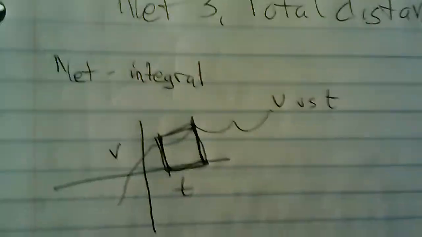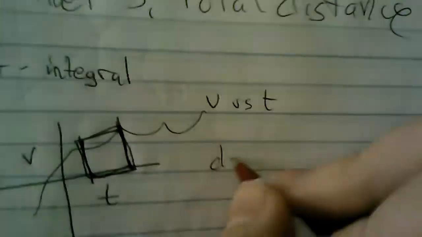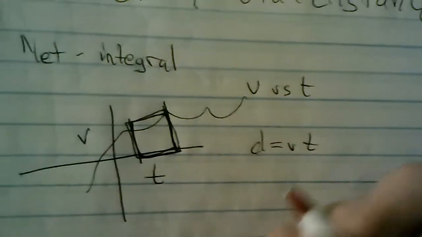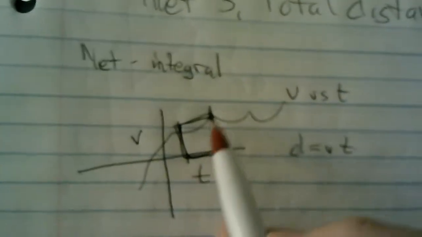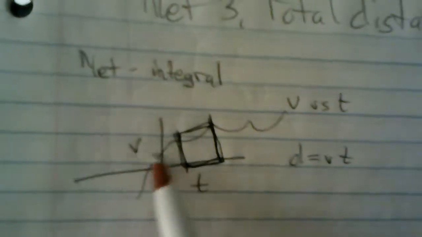Well, how do we know that that tells us distance? What's our equation for distance? Distance equals velocity times time. Oh wait, velocity times time, that's just the area of that rectangle. So that's why this integral works. That's how we can find the net and total distance.